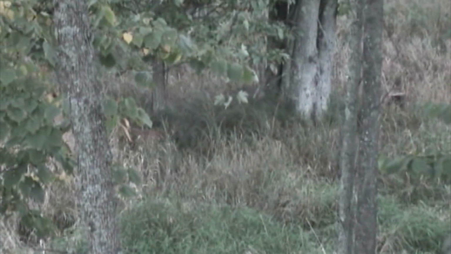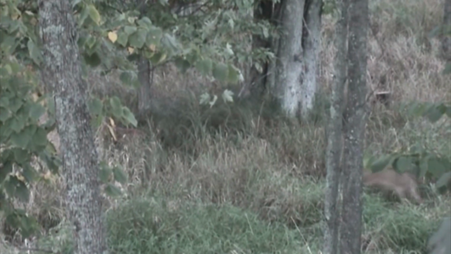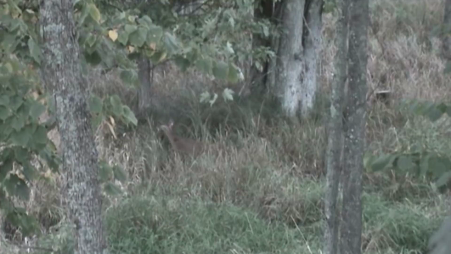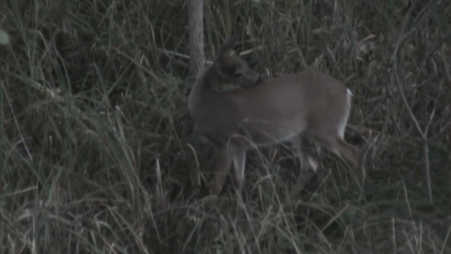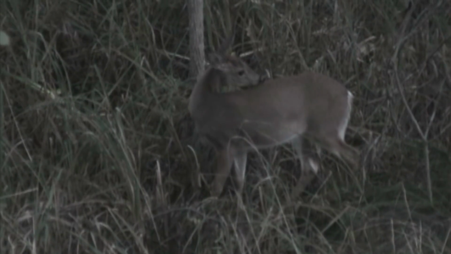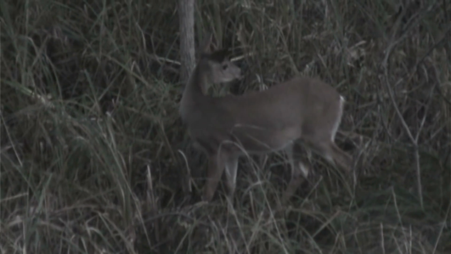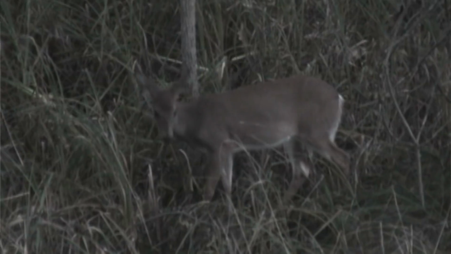If they're not getting pressured, if there's not good food out there, they might not need to go to those islands where there might be other stuff that's actually closer to the roads or the trail system that they're not getting pressured at, and they still have the food and the cover and the security and everything else that they need. But let's just zoom in here on OnX and take a closer look.